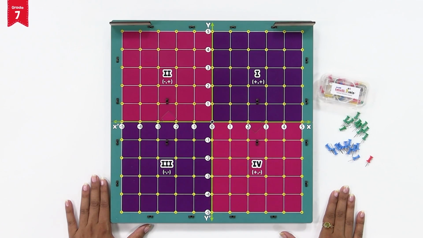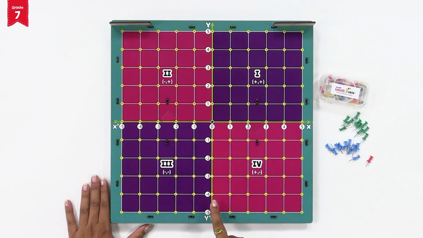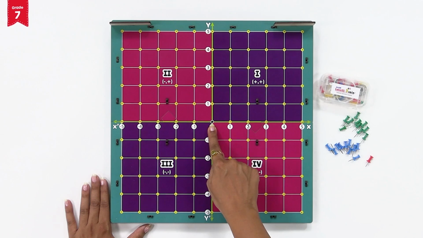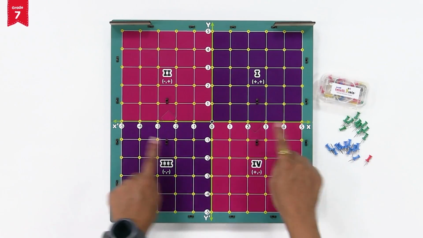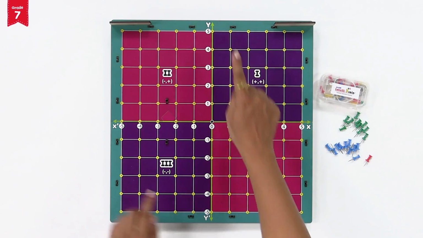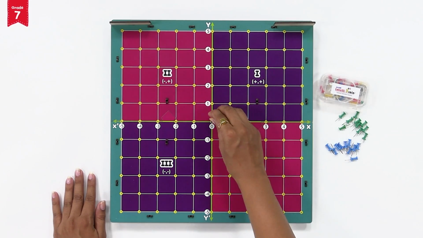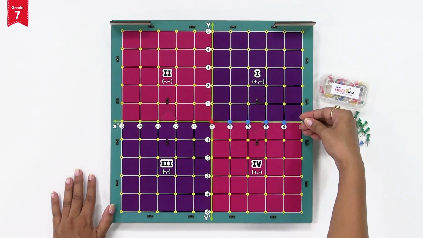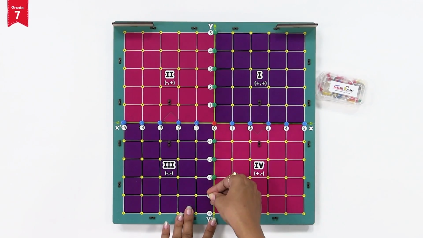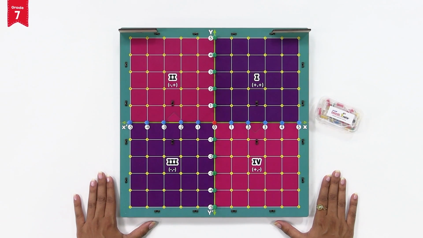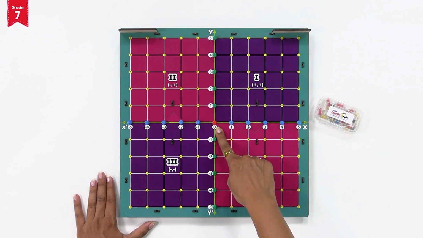Now observe the geoboard. This is the x-axis, the y-axis and this is the origin. Let's highlight the points on the x-axis, the y-axis and origin by using board pins. You can use any color of your choice for y-axis, x-axis and origin.